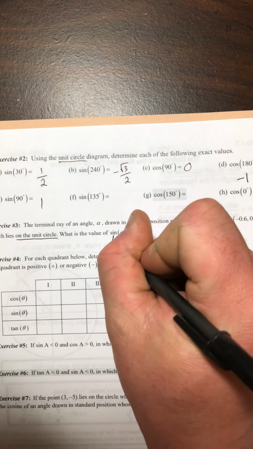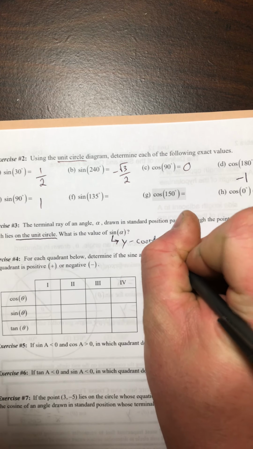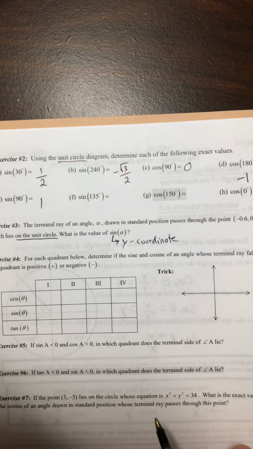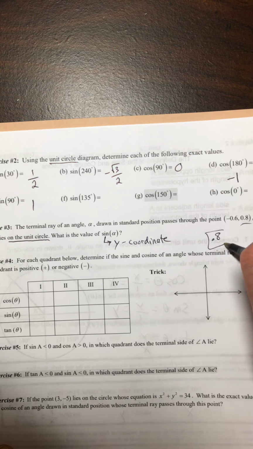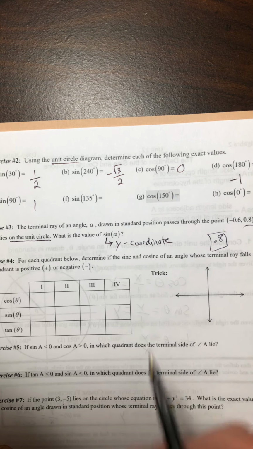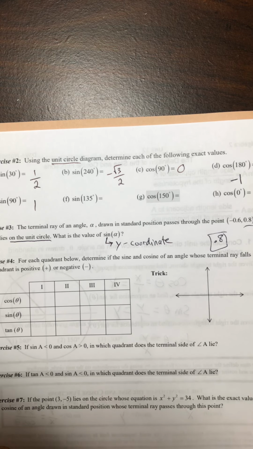Sine is the y coordinate if it's on the unit circle. So this is just the y coordinate. Well, the y coordinate is 0.8. There it is, you're done. All of that just because it's on the unit circle. If it asks for the cosine, it'd be the x coordinate.